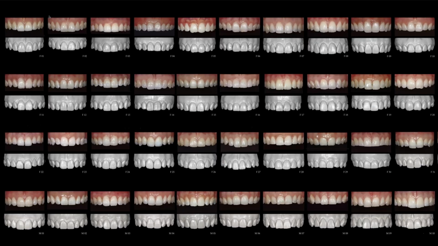So for teeth that don't have satisfying morphology, we use other shapes, but exclusively natural shapes to achieve natural harmony without our subjective impact. So this is what we use in our everyday work. It's a library of natural teeth from Jan Hajto, which is divided into 32 female and 10 male shapes.